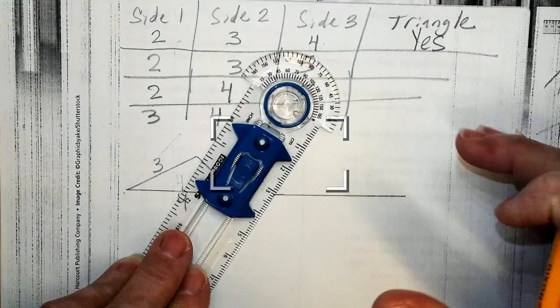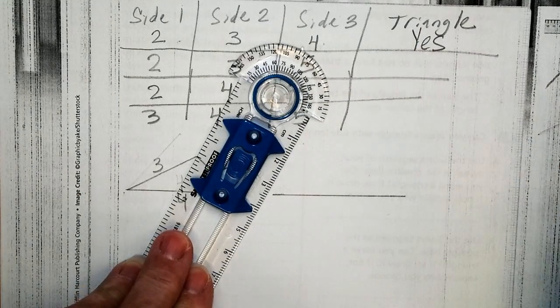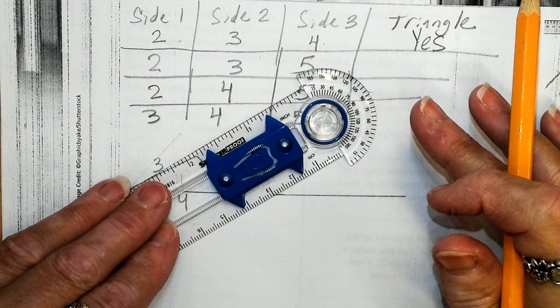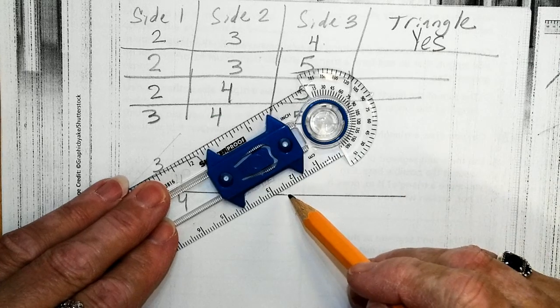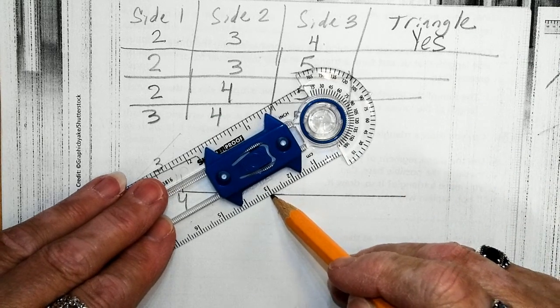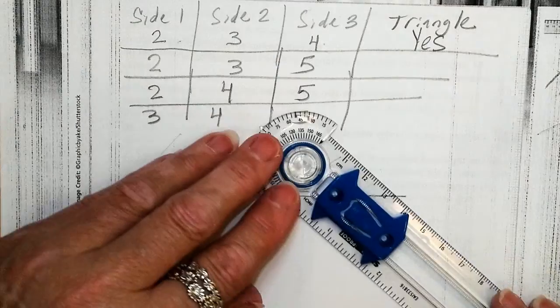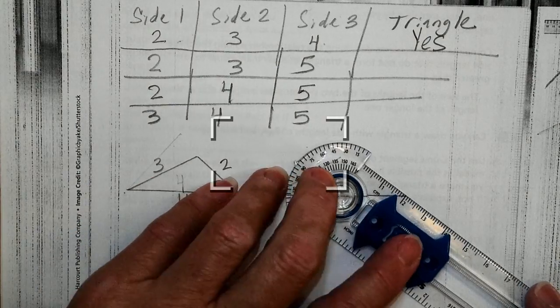Because it can't be way up here and have a side length of 2. So I'm going to slant it this way. So there's 3. And then this is where 2 is.